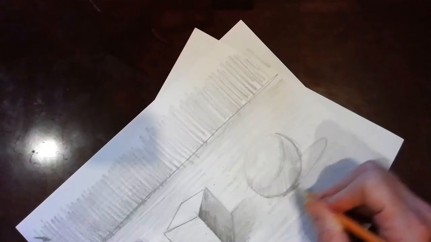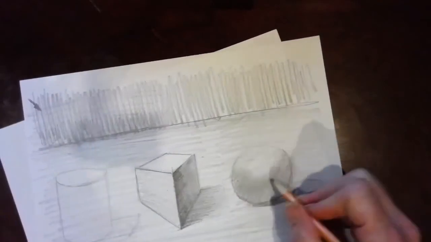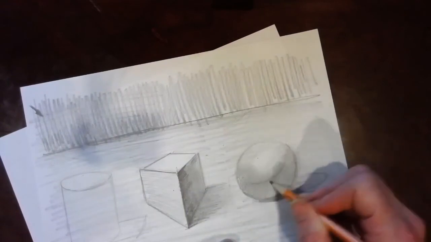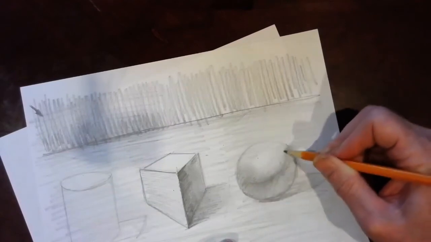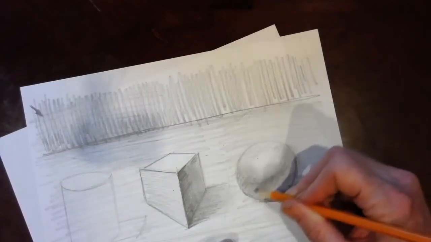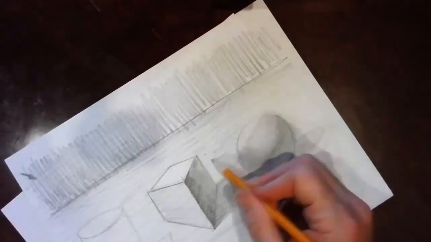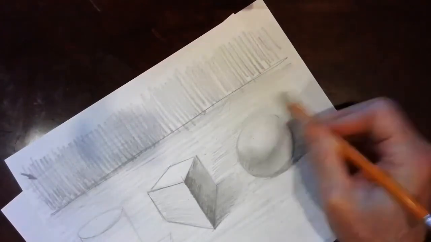Here's where it's going to get darkest, and then it's going to get on the cast shadow, on the ground. It's going to smooth into each other. Again, this is going to be the highlight right there, then the midtone, and then right here is going to be the core dark shadow. And keep working it around. I'm also going to darken the table surface around there. Making sure.